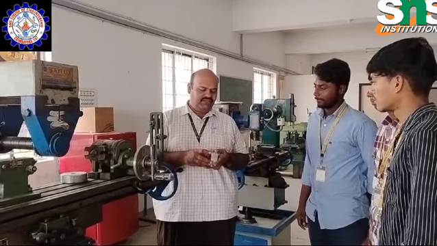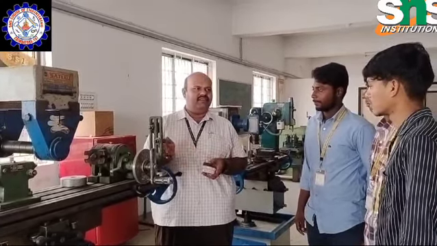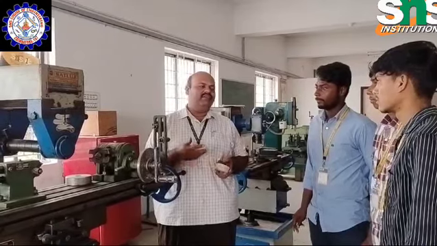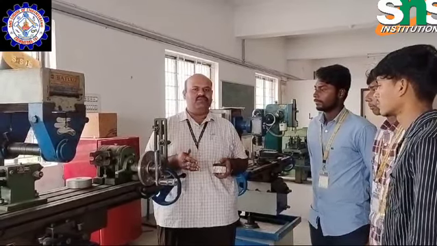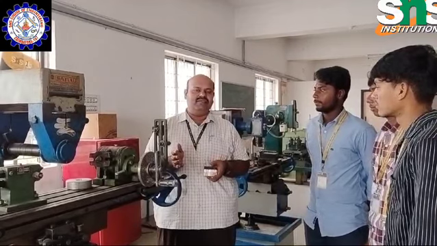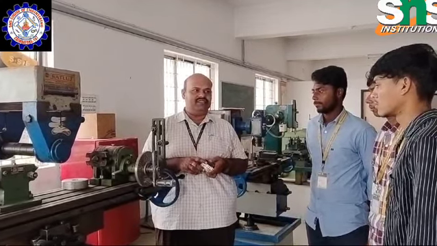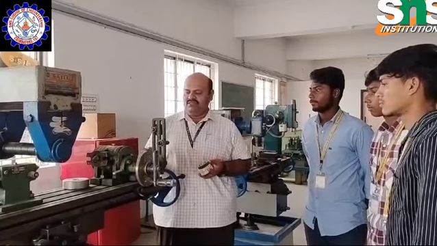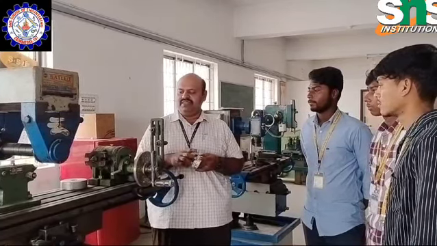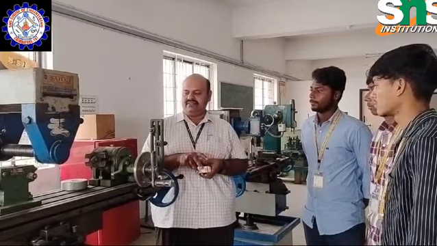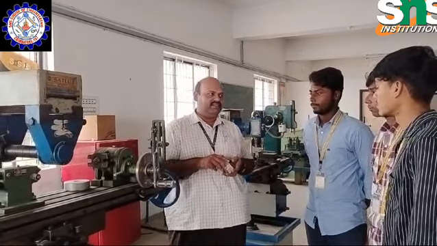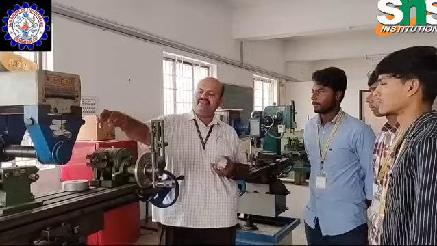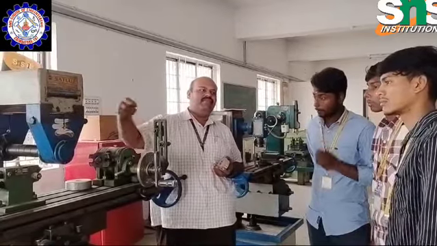Okay? So this we have to manufacture on a milling machine. We have different manufacturing processes. One is the form cutting process, another one is the gear generating process. Today we will see what the form cutting process is. Milling is the process of removing metal by feeding the workpiece against a rotating multi-point cutter.